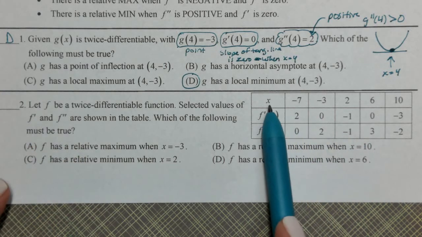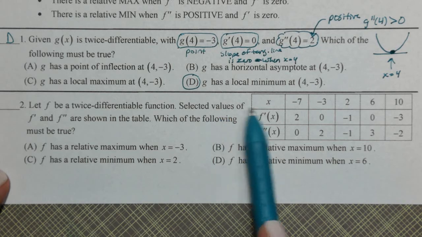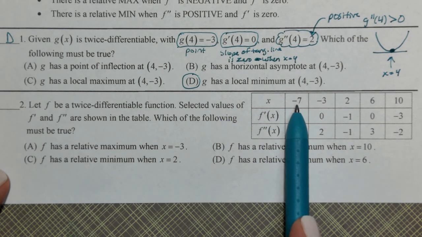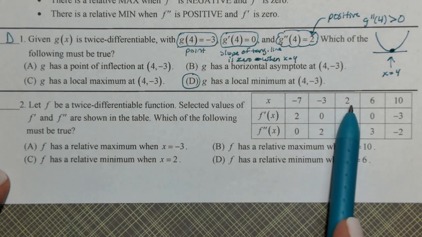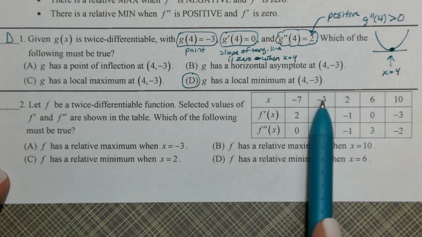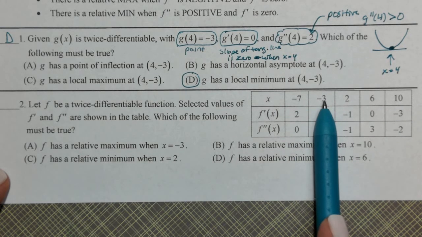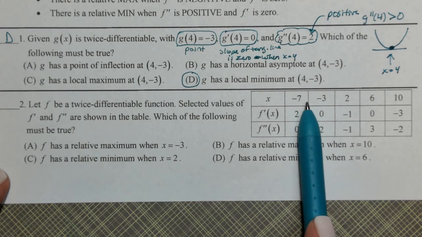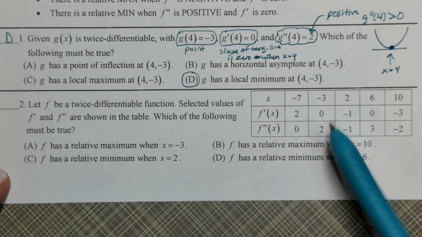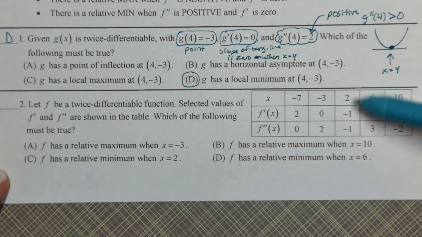Notice this too. They're giving me just random selected values of x: -7, -3, 2, 6, 10. We have no idea what's happening between these x values. Who knows what variety of things the curve could be doing between these x values. All we know are these f primes and f double primes exactly at these x values.